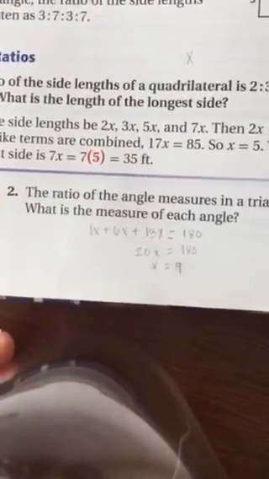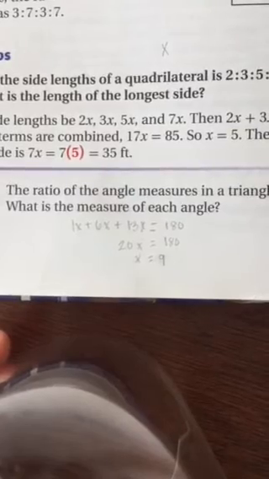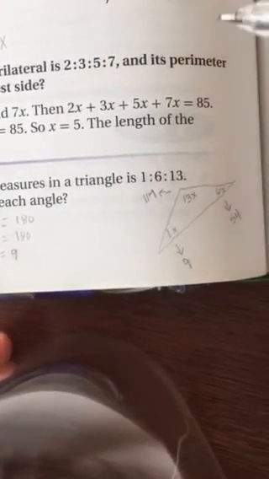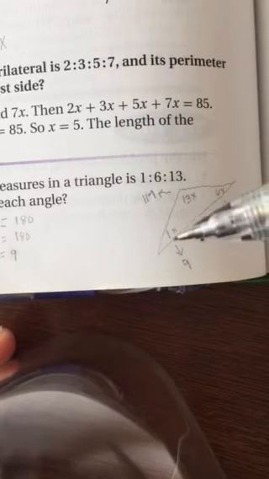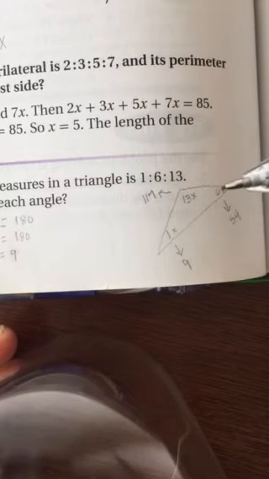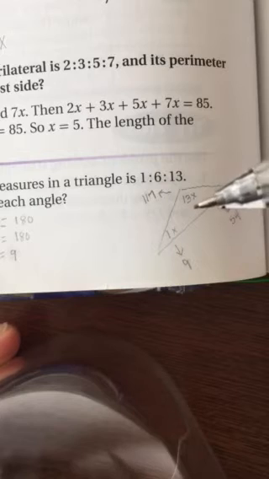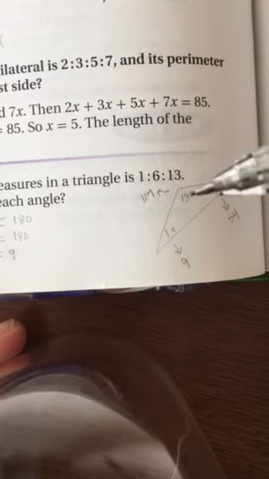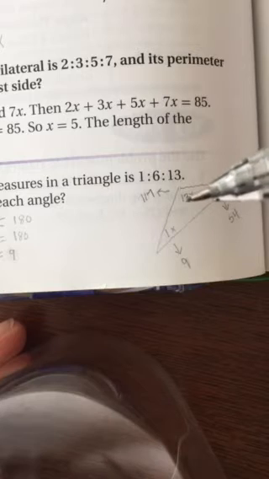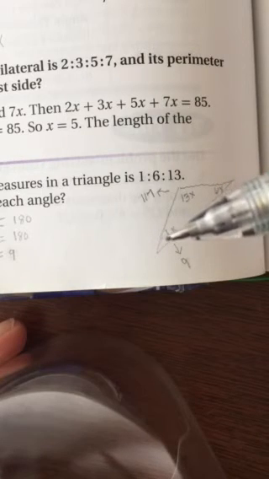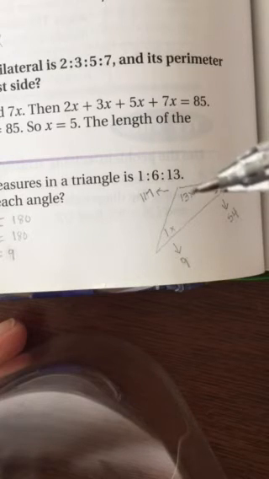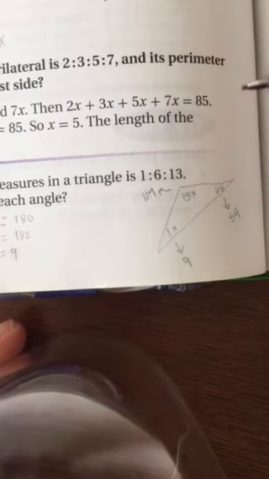We have a check it out problem to go with that part of the lesson. The ratio of the angle measures in a triangle is 1 to 6 to 13. You can see that I've drawn that in this triangle, 1 to 6 to 13. I've also, again, found a constant, which is my variable x, that will be true for every angle of this triangle, so that it's x times 1 is what this angle is, x times 6 is the second angle, and x times 13 is the third angle.